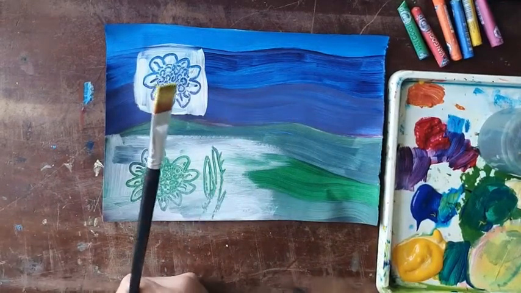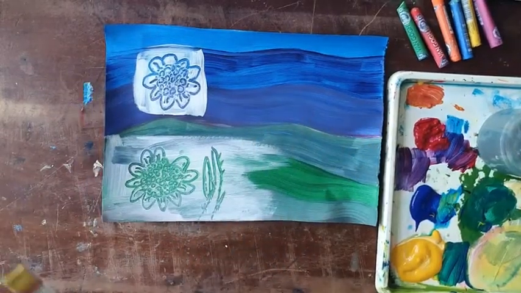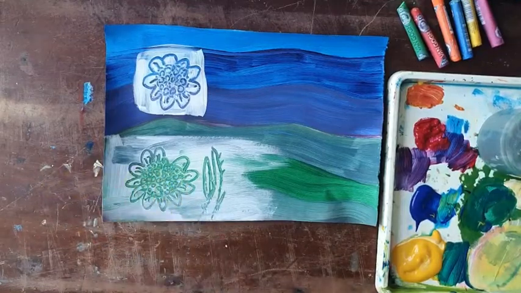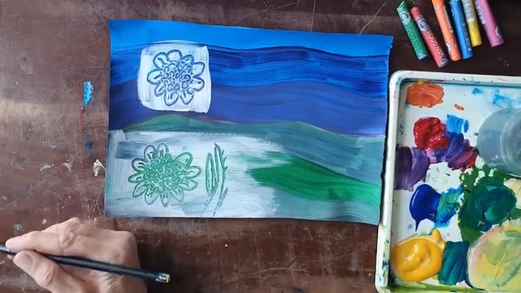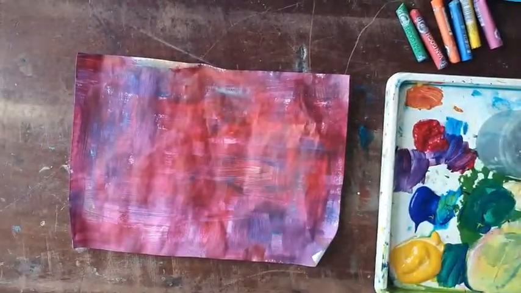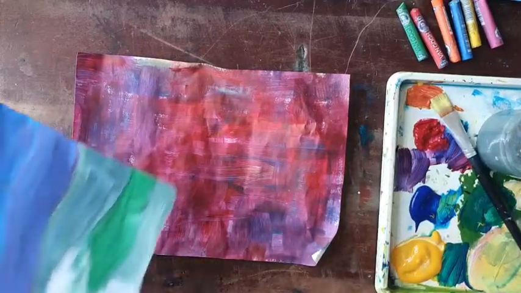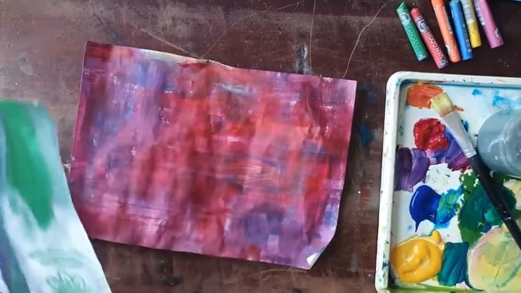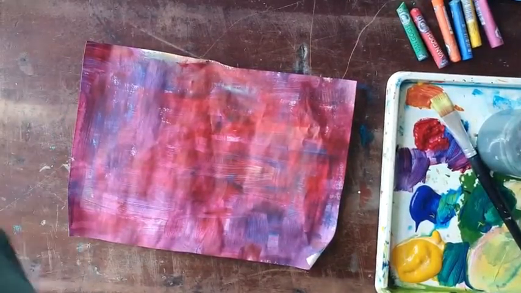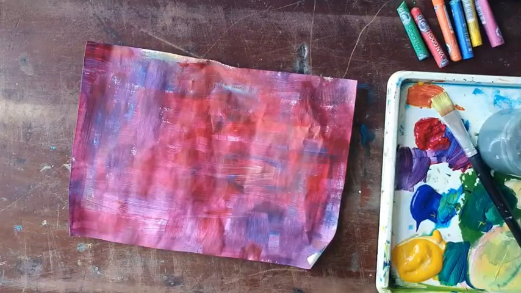Right, next, take your warm sheet. Here's a warm sheet, definitely warm colours anyway. And you'll need a pair of scissors. And what I'd like you to do now is to cut out some shapes.